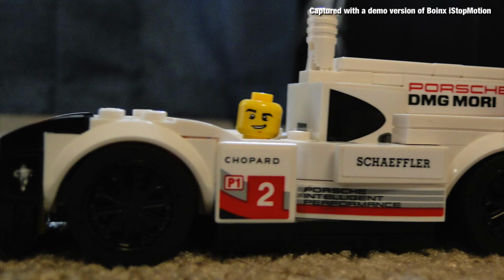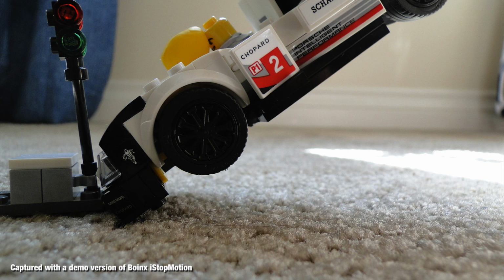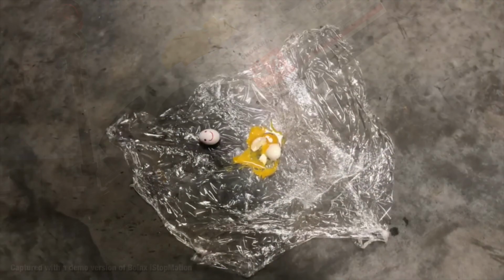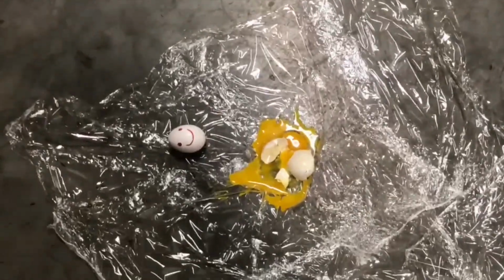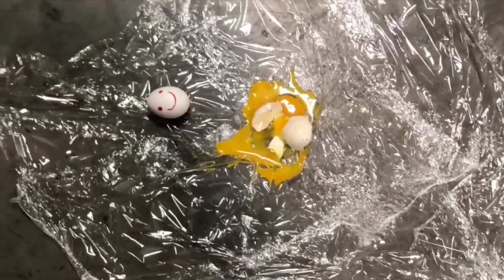Despite all these safety mechanisms within vehicles, we still advise you to be cautious on the road and drive bigger cars. You don't want to end up like egg number 1. Woo!